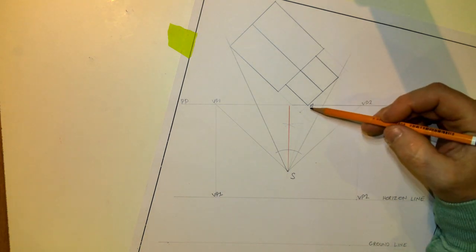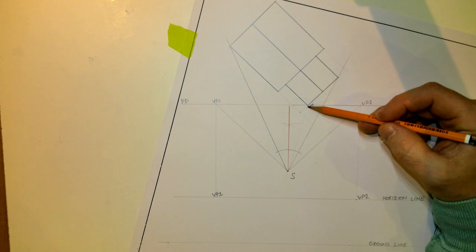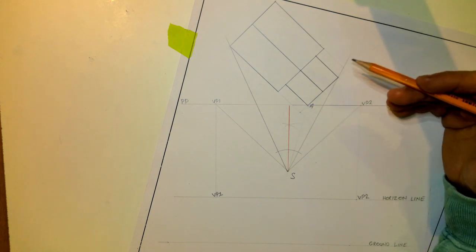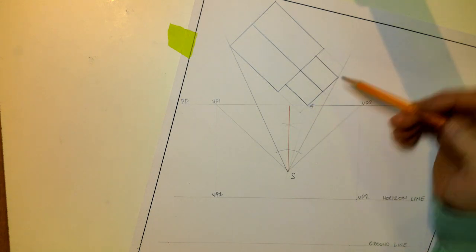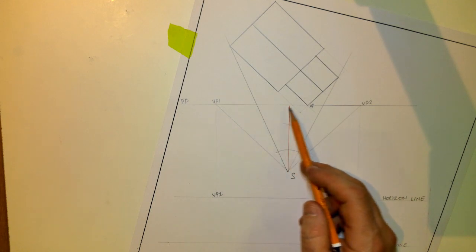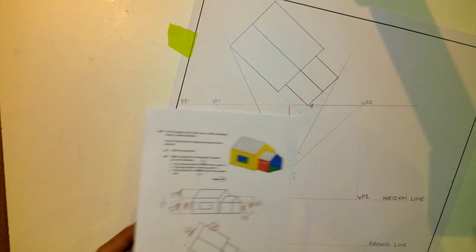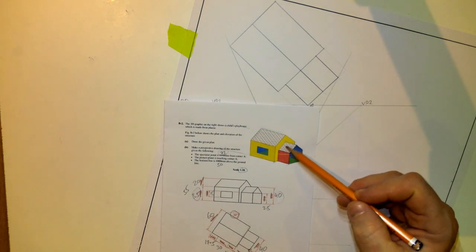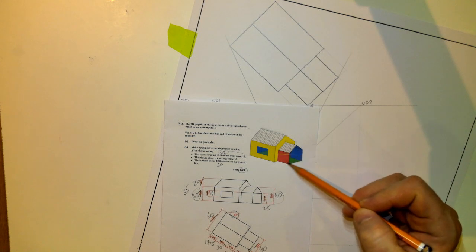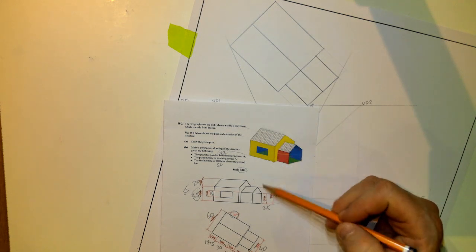Okay, so any edge that's on the drawn, in this case edge A, anything that's up against the picture plane is a true height. Only any line that touches the picture plane becomes a true height. So we're going to deal with this in two separate sections. We're going to deal with this first box here, and then we're going to deal with the bigger one at the back.